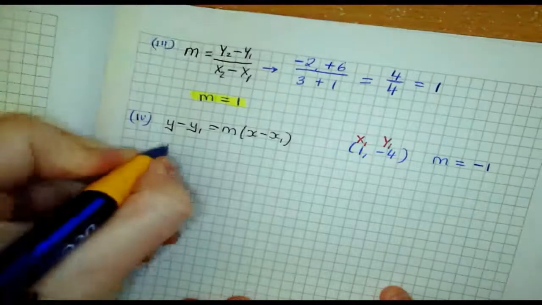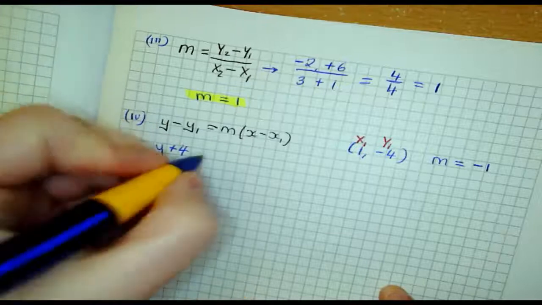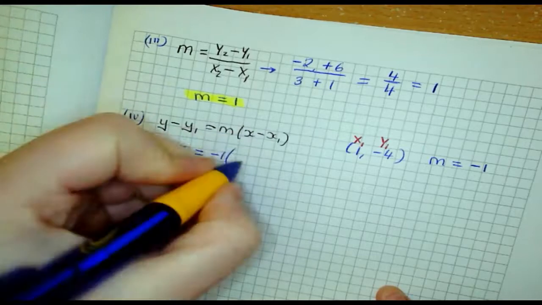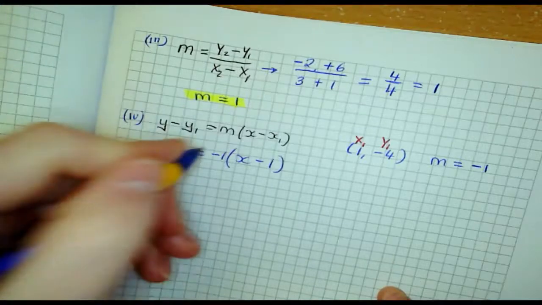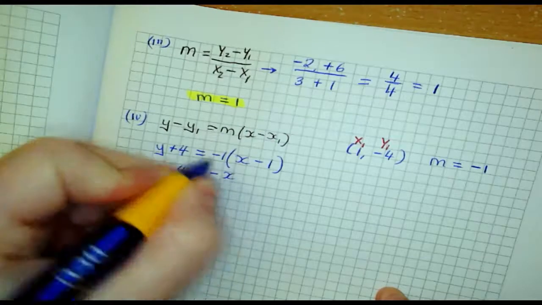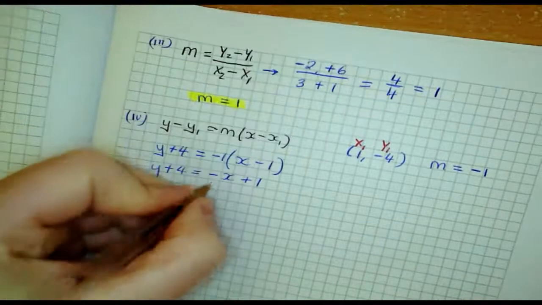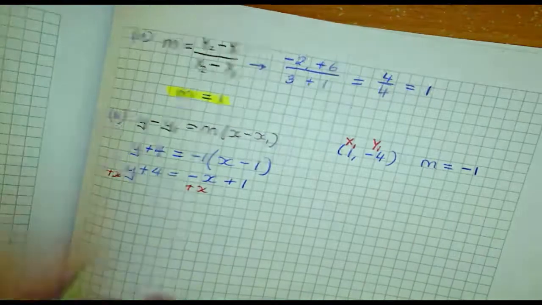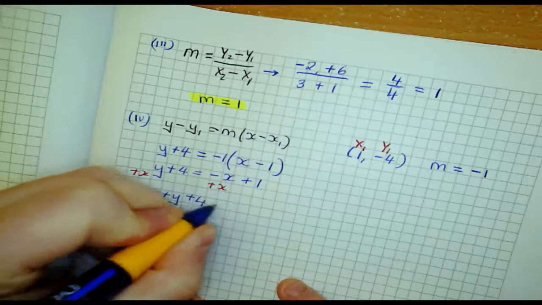Okay. So y minus y1 is y plus 4, minus by minus is plus, is equal to our slope, which is minus 1, by (x minus x1, which is 1). So multiplying that out, y plus 4 is equal to minus x, minus by minus is plus, 1 by 1 is 1. So I'm going to add an x to both sides then, because I want everything over on the left hand side when I find the equation of a line. So it's x plus y plus 4 is equal to 1.